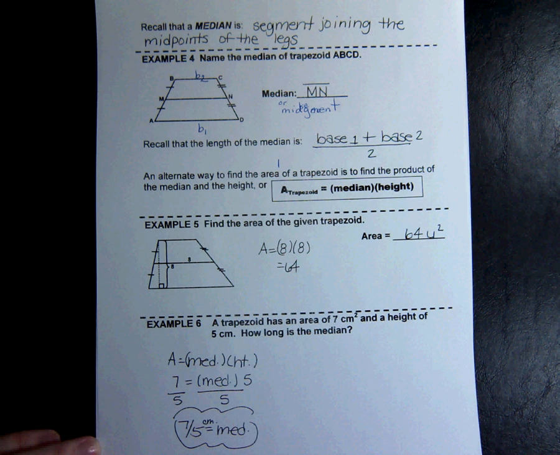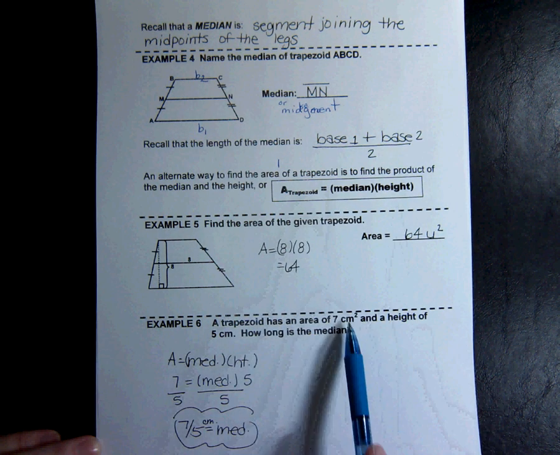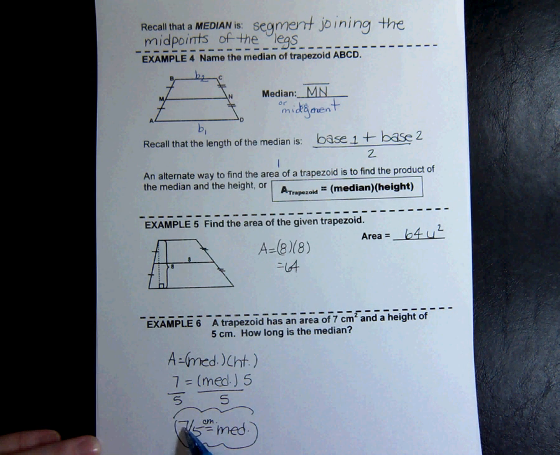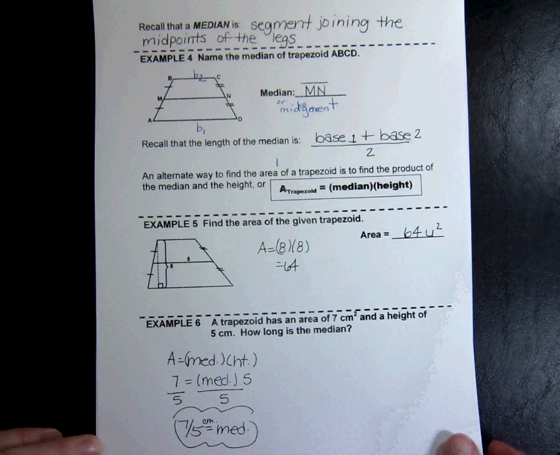A trapezoid has an area of 7 centimeters and a height of 5. How long is its median? Well, if it was just to multiply the median times the height and they gave us the total answer, that's just division. You're dividing the total by the height of it. So the median would be 7/5 centimeters.